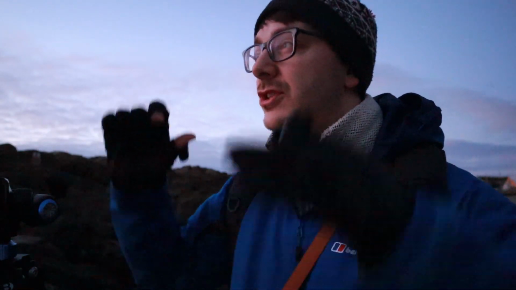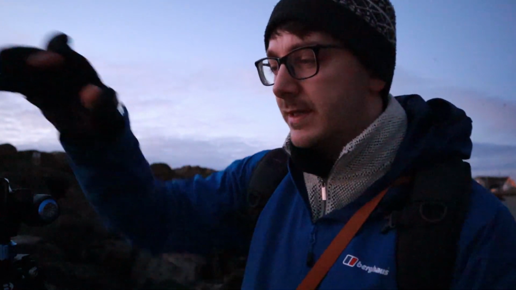So let's talk about the minimalistic side of things. Right now I've got a 3-stop soft grad on the sky, and that's just bringing a bit more colour out. A touch of polarisation, although I am looking directly towards, well, maybe just off towards the sun, so I'm getting a little bit of polarisation on the sea, but not much, but it's just enough to dampen down the brightness of it and let me cut through a bit more.